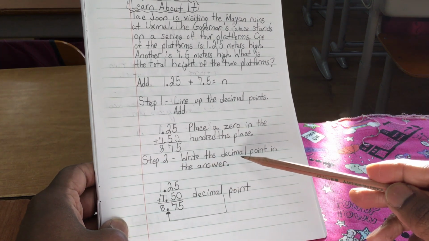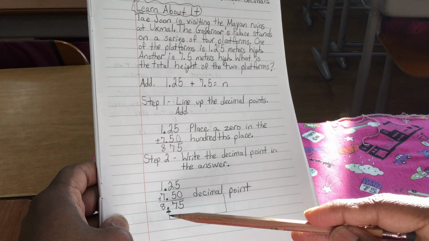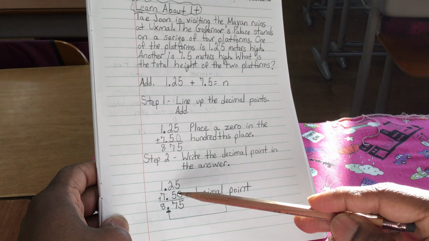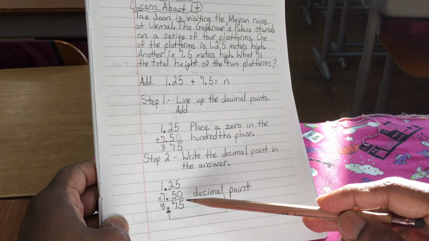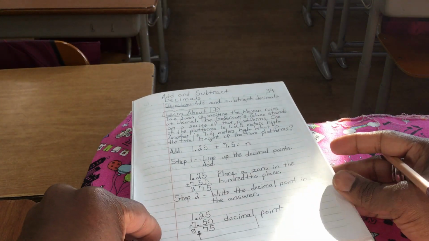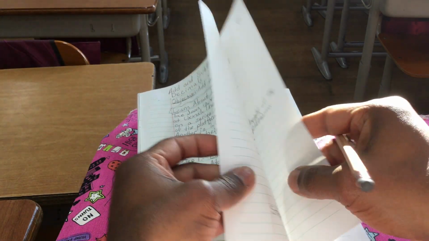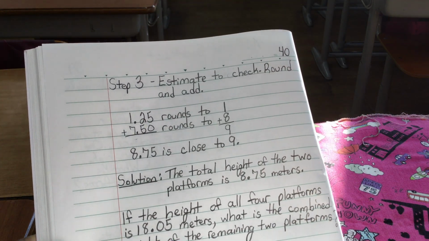Step 2. Write the decimal point in the answer. As you can see, here's my decimal point. I have everything lined up. It's 8.75. Then I'm going to go ahead to step 3. I'm going to estimate to check.